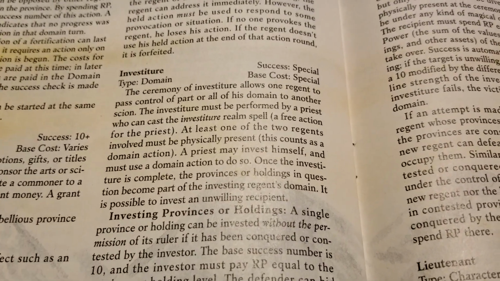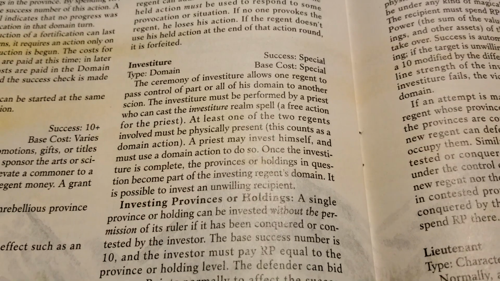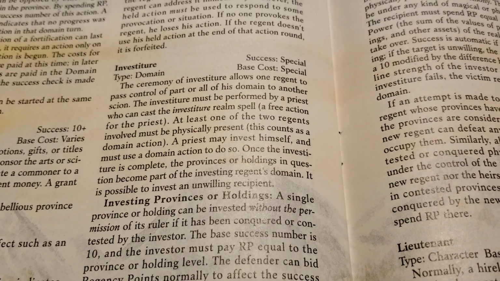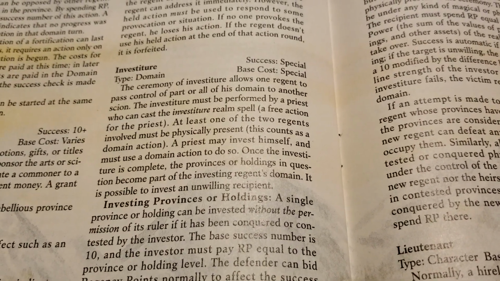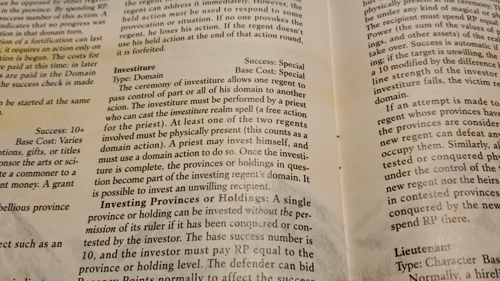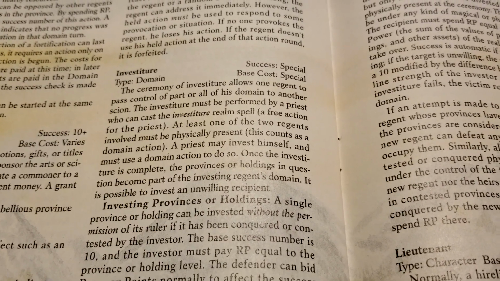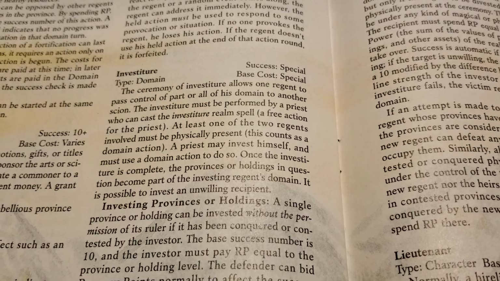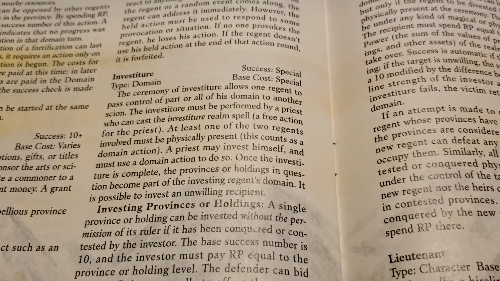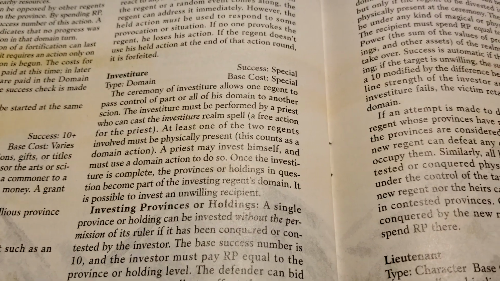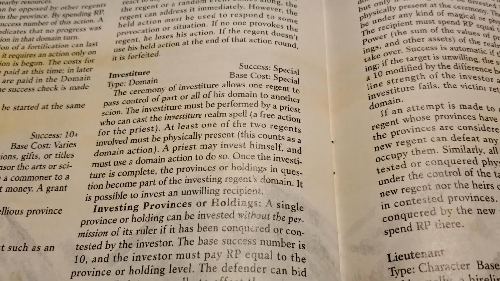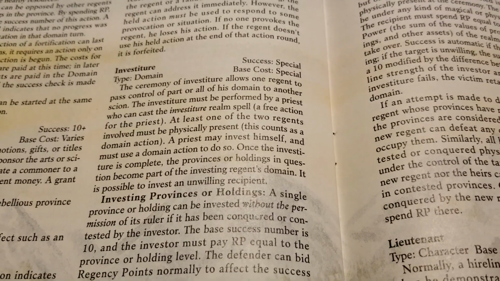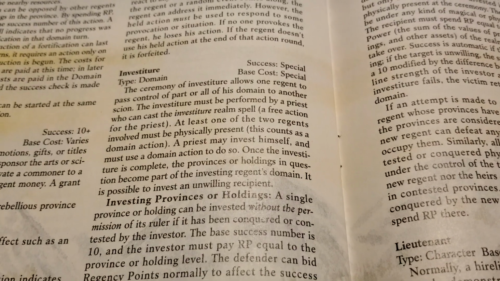It is a domain action, as you might expect. It does have special costs, which we'll get into as well. Now, the ceremony of investiture allows one regent to pass control of part or all of his domain to another scion. The investiture must be performed by a priest who can cast the investiture realm spell. Check our other video on that. Which does count as a free action for the priest. So if you are running a theocracy like Medoir or Telenier, you can do it all in one. But anyway, at least one of the two regents involved must be physically present. This counts as a domain action. A priest may invest himself and must use a domain action to do so.